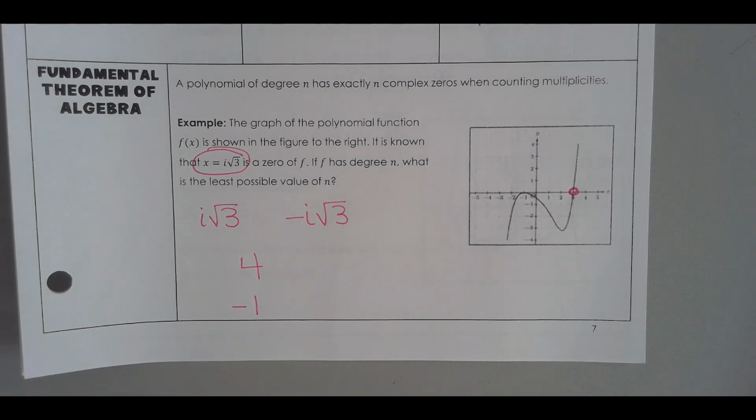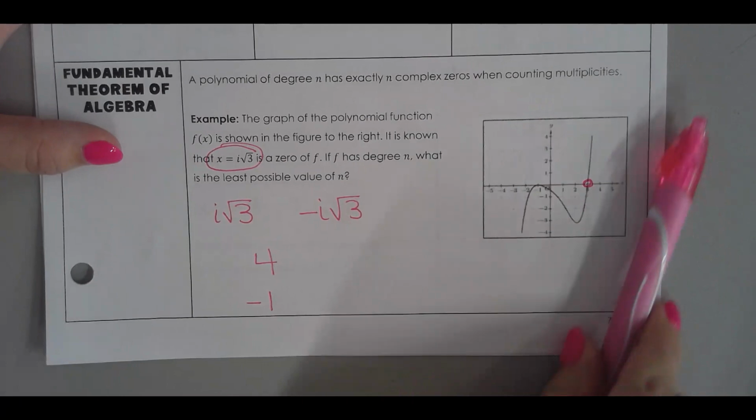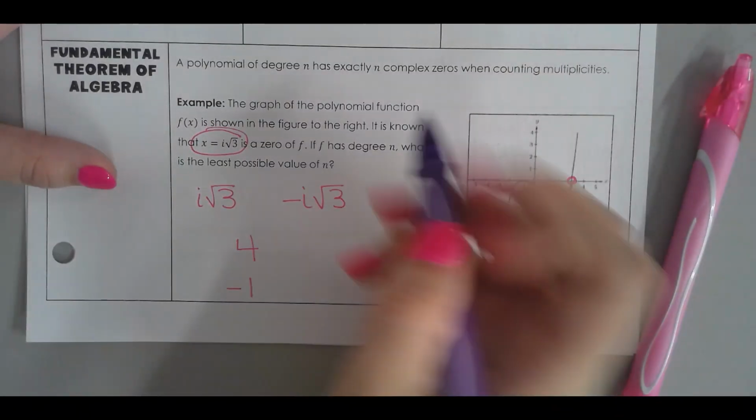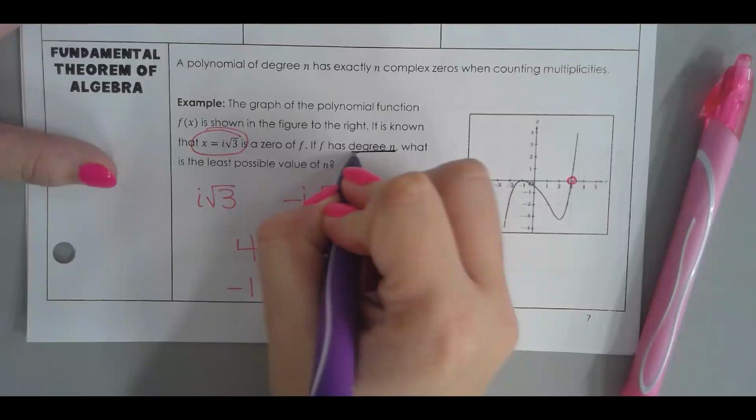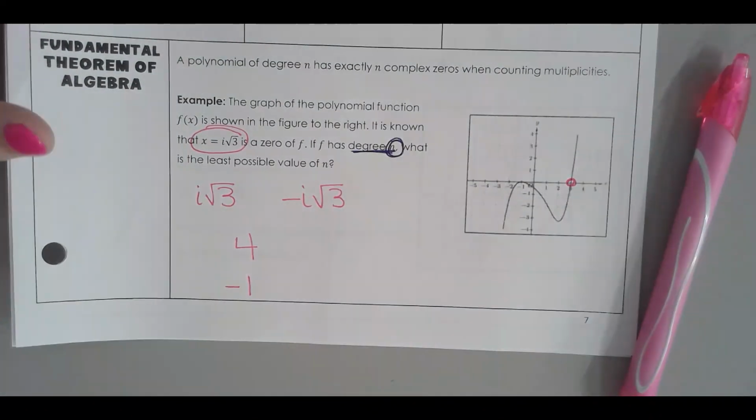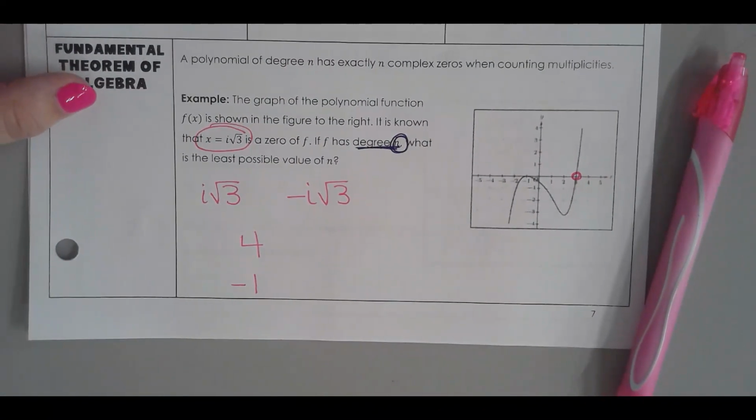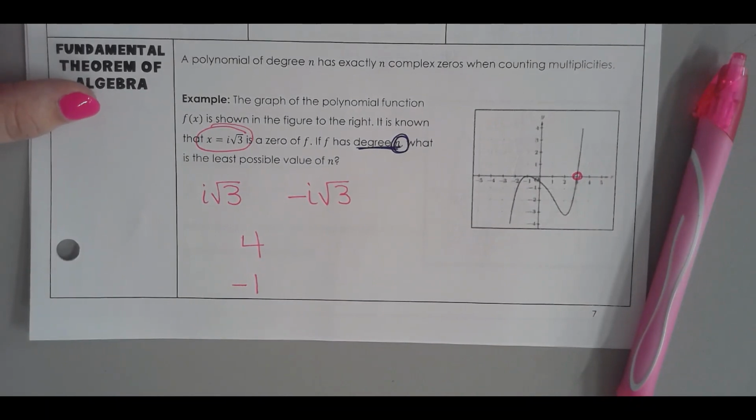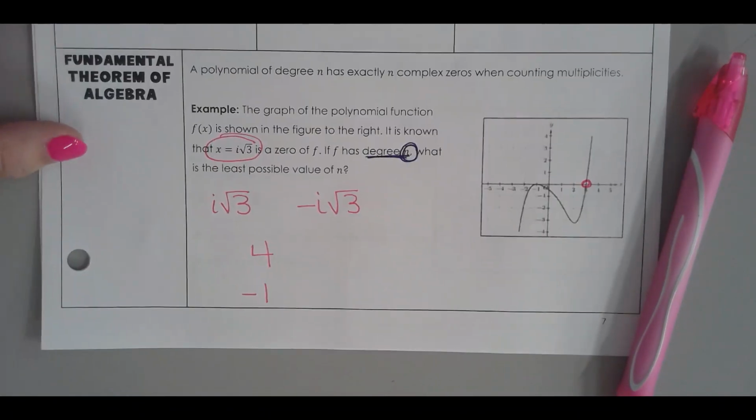So I have the i square root of 3, and this question is really asking, do you remember that those come in pairs? You have i square root of 3 and negative i square root of 3. So those are your x-intercepts. The question is asking, well, hold on. If the function has degree n, it has some degree. What is the least possible value of n?